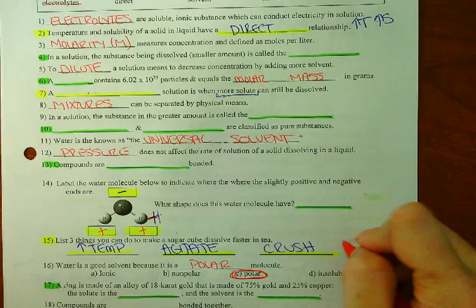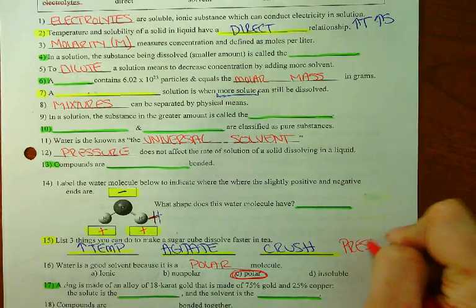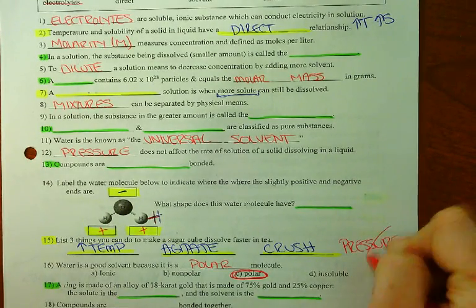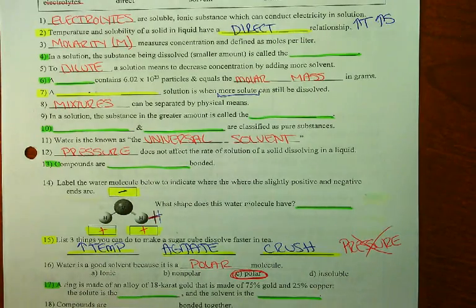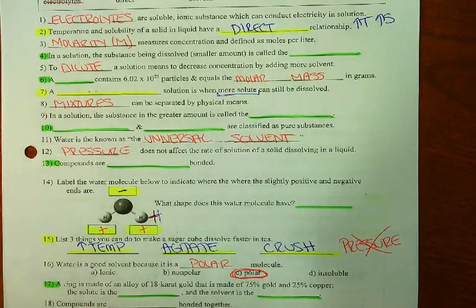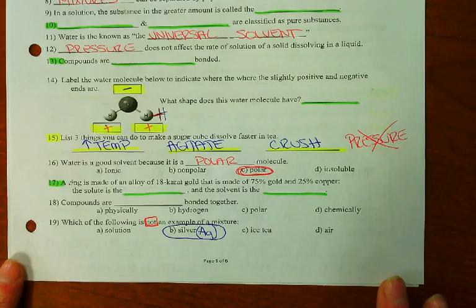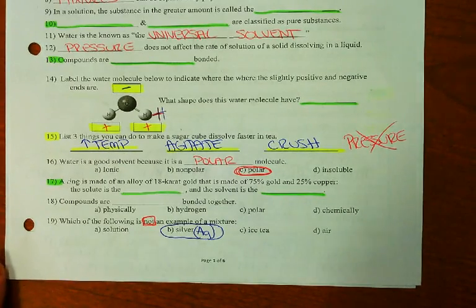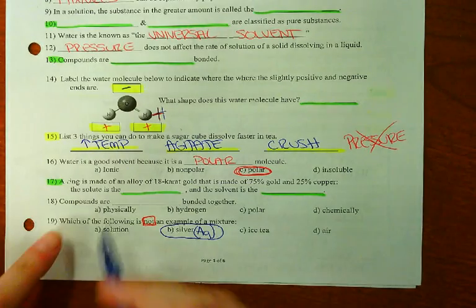This has not pressure. Okay, pressure has no effect on solids or liquids. So changing the pressure will not make sugar dissolve faster. Okay, if you want to check your answers down there, I think we're going to look at this.